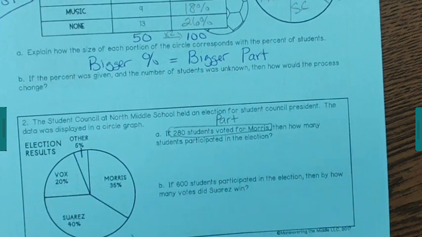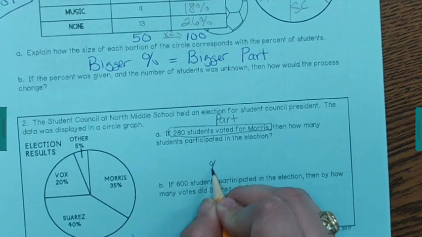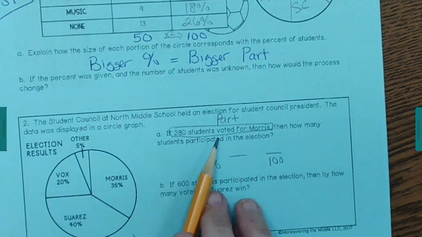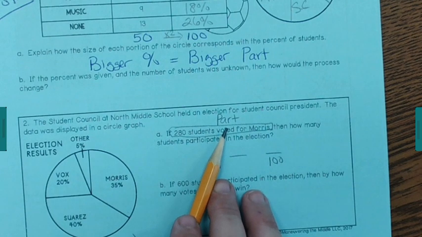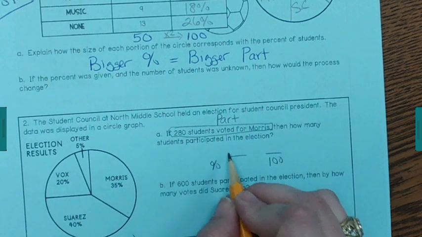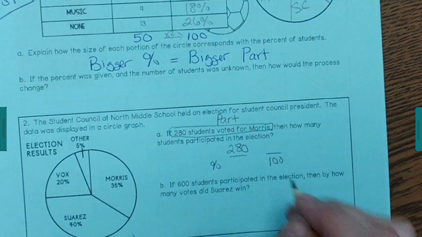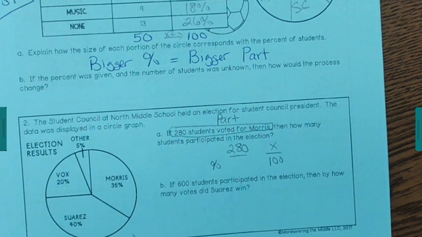It says how many students participated. So I'm going to do percents on the bottom. 100 every single time. I know that 280 is the part because that's the people who picked Morris. The question says how many students participated, so that's X. Somebody writing these notes? What's the bottom? What's the percent? 40. How'd you get 40? Because it says it. But who are we looking for? The people who voted for Morris. Okay, how many people picked Morris? 280.